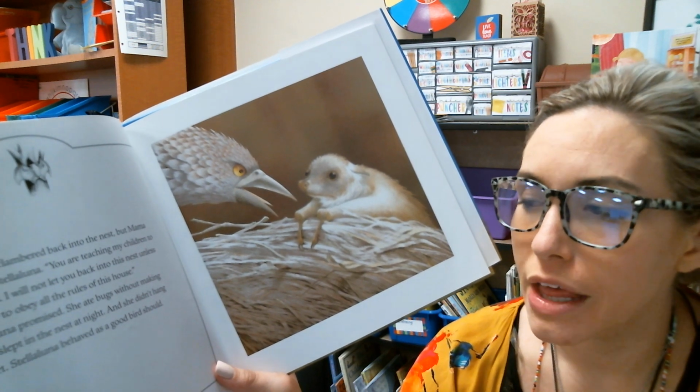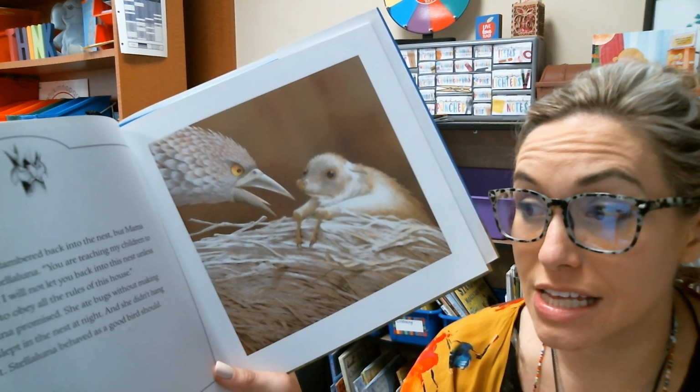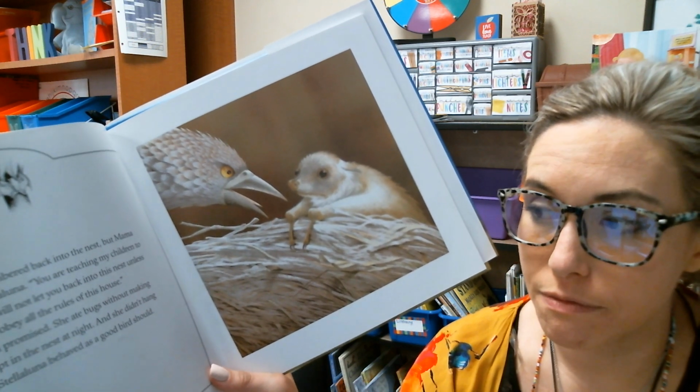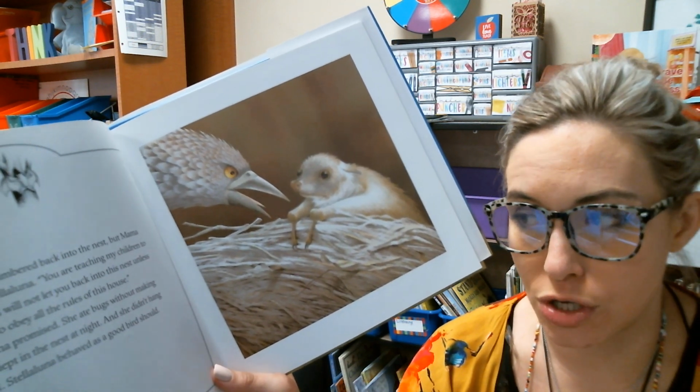Stellaluna promised. She ate bugs without making faces. She slept in the nest at night. She didn't hang by her feet. Stellaluna behaved as good birds should.